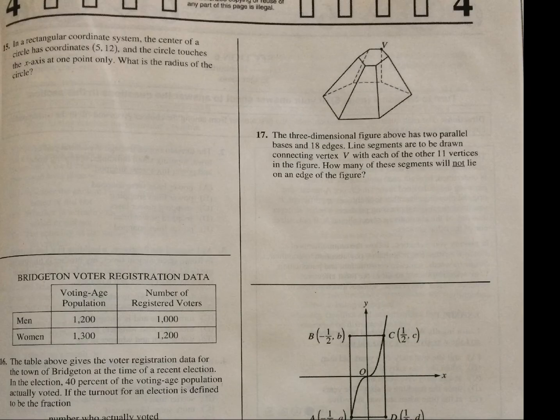Okay. In a rectangular coordinate system, the center of a circle has coordinates 5, 12. So here we go. Let's draw our little rectangular coordinate system. The center has coordinates 5, 12, so it's going to be here 5, here 12. The circle touches the x-axis at one point only. What is the radius of the circle? Well, here's going to be the point where it touches, right here. If this is the center, this is going to be the farthest point. So the radius is just going to be 12.